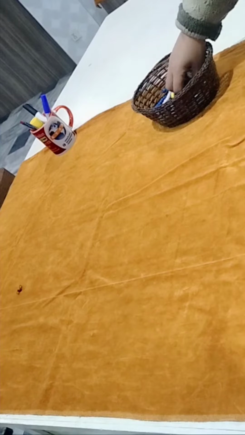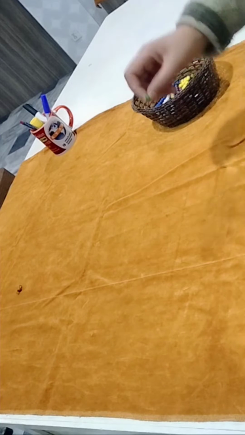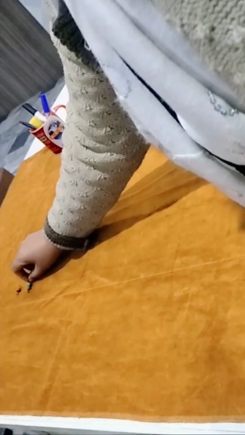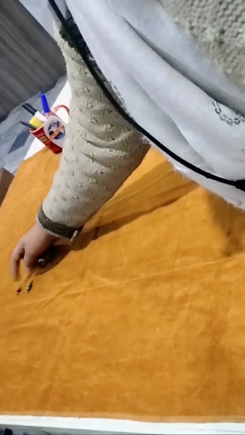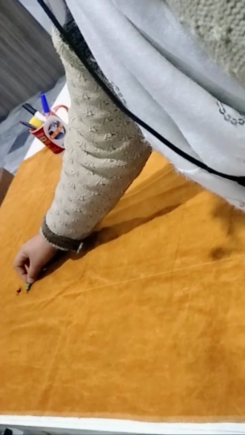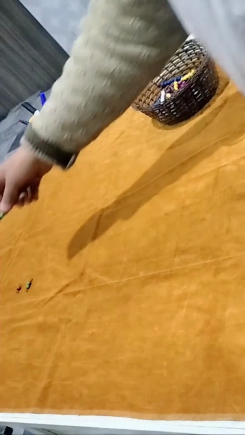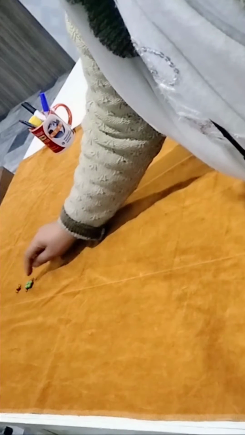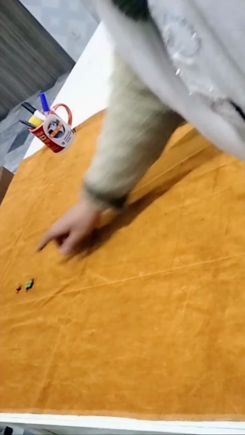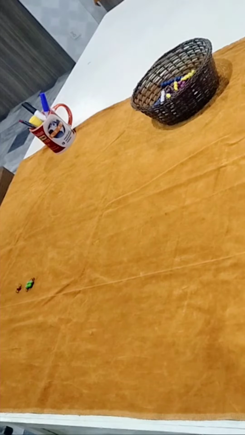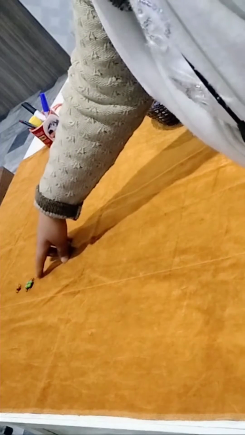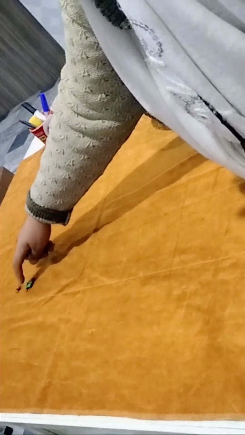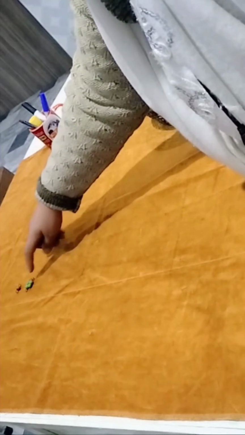Then you pick up bar 2 and tell the child this is 2, and place it here. The second bar of 2 you place below this one, joining with it. Then you ask the child, does it look like a square? The child will answer yes, from all sides it now looks like a square.